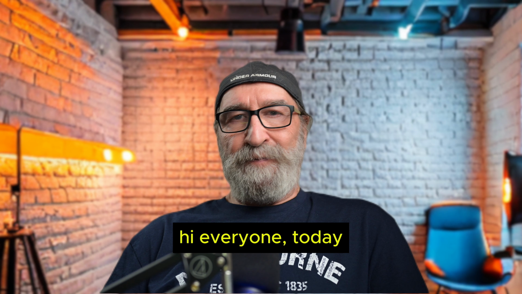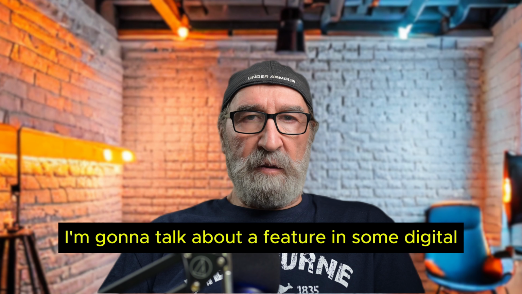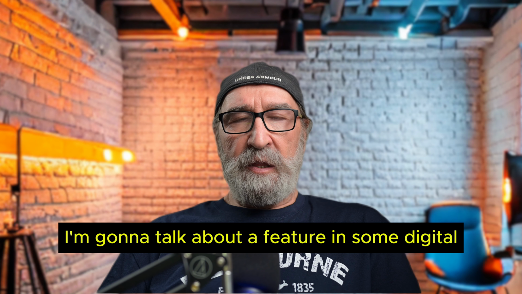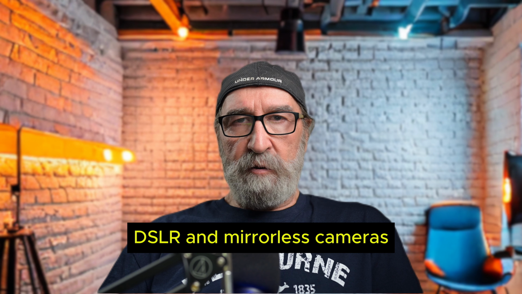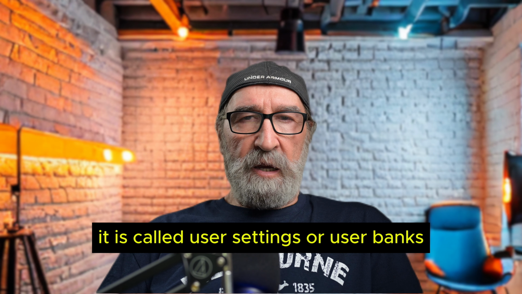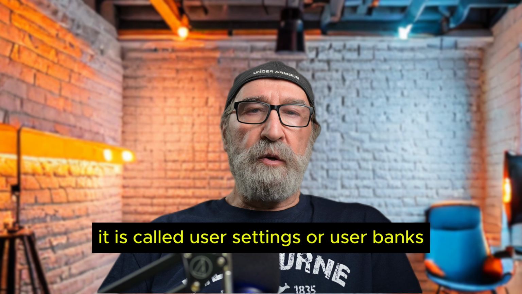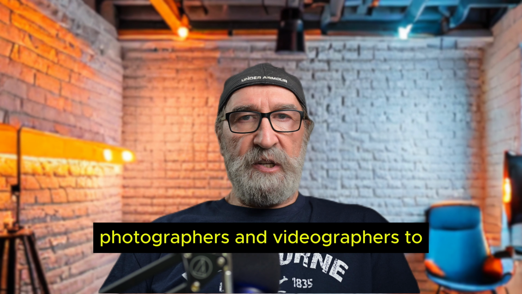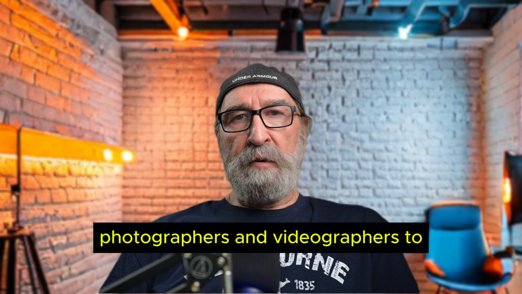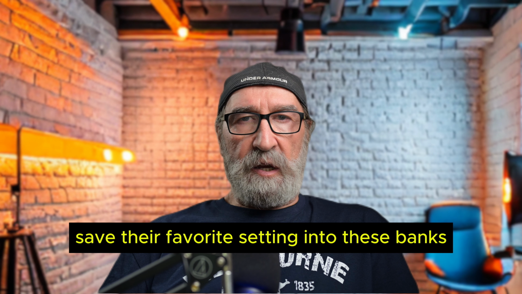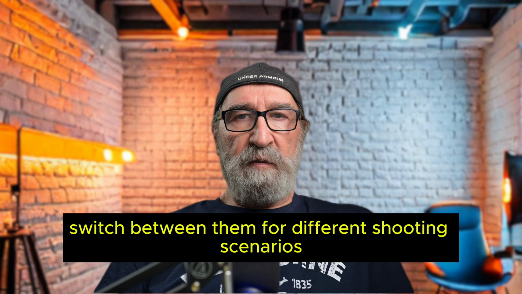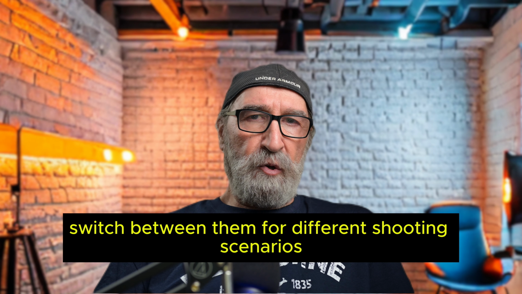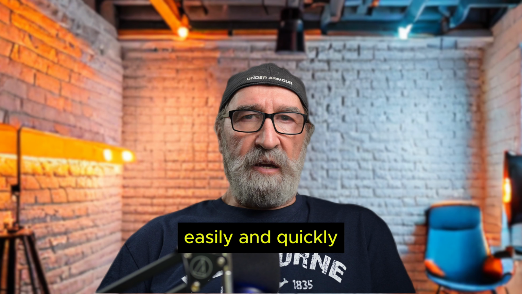Hi everyone. Today I'm going to talk about a feature in some digital DSLR and mirrorless cameras. It is called user settings or user banks. These customizable settings allow photographers and videographers to save their favorite settings into these banks and later on switch between them for different shooting scenarios easily and quickly.